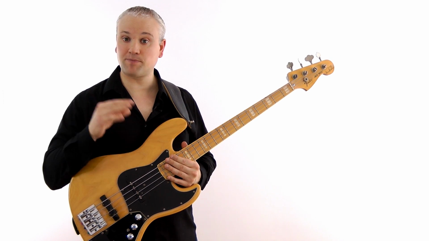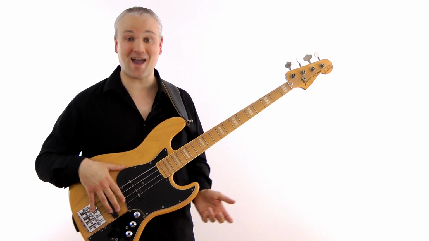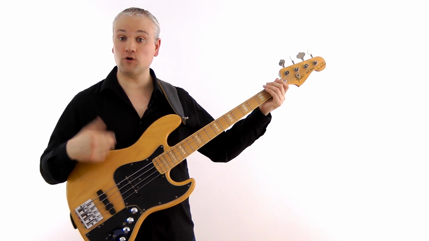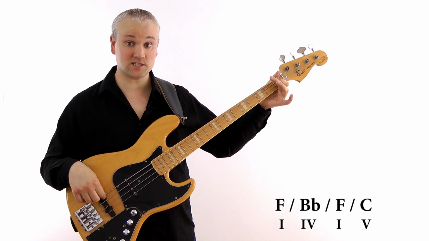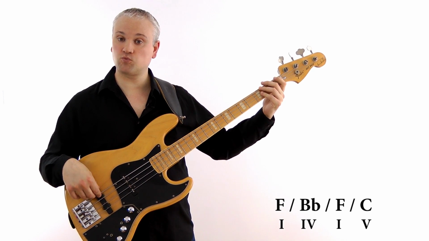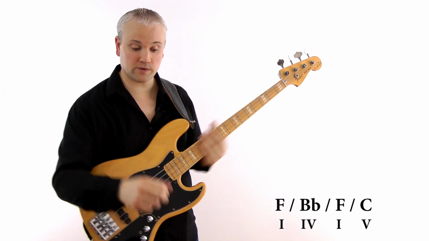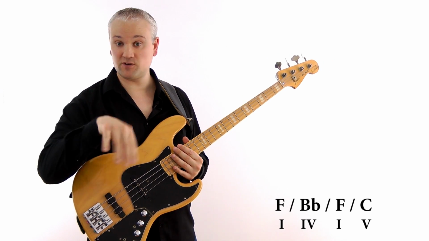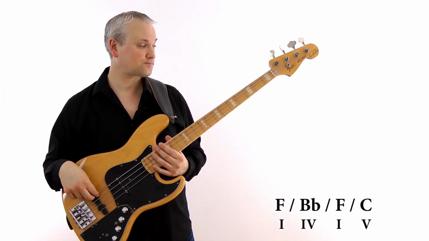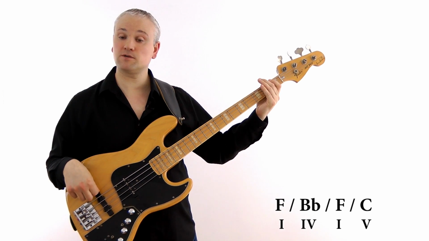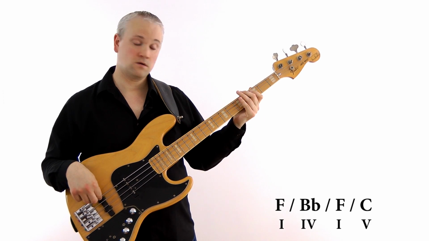Now, because we know that progression by number, it's really easy to transpose it to a different key. So let's try that same chord progression in the key of F. Okay, so we're going to be looking at chord 1, F major, then we're going to go to chord 4, so that's going to be B flat major, then we're back to chord 1, F major, and then we're up to chord 5, C major. Okay, so along with the backing track. And you'll hear how this has a very similar sound, well, the same sound, relatively speaking, as the last progression. F major, B flat major, F major, C major.